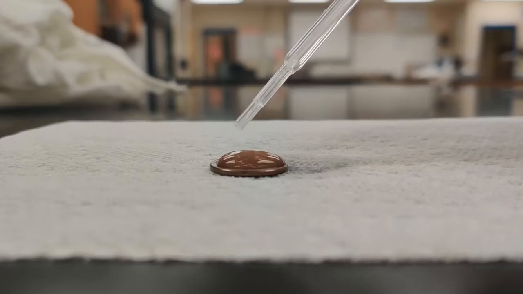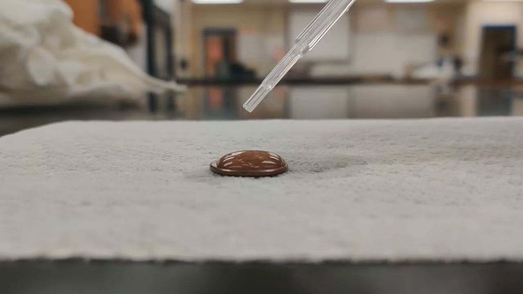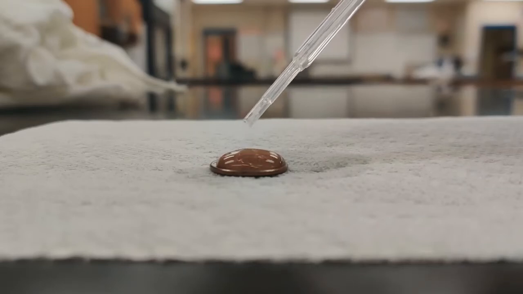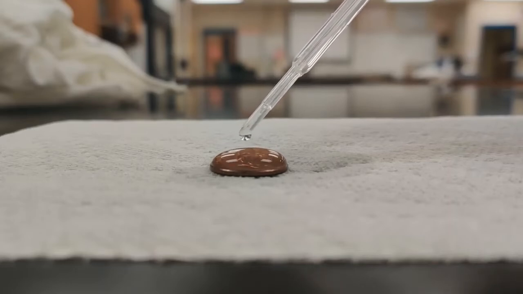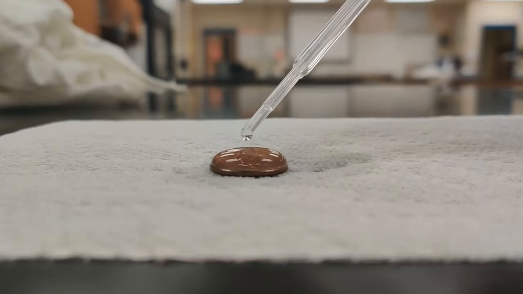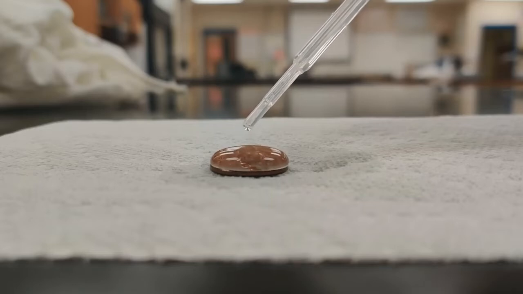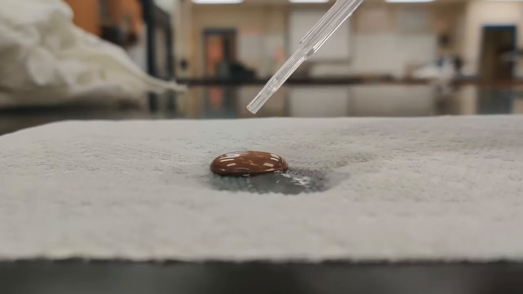So 15, 16, 17, 18, 19, 20, 21, 22, 23, 24, 25, 26, 27, 28, 29. Look how big that bubble is getting. 30, 31, 32, 33, 34, 35, 36, oh, 37, okay, 37.